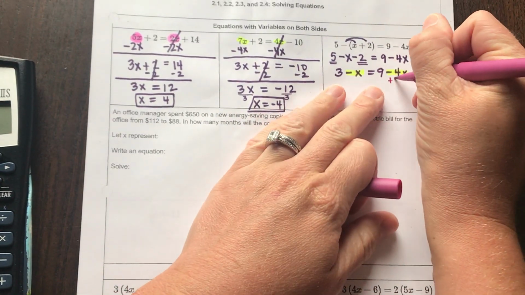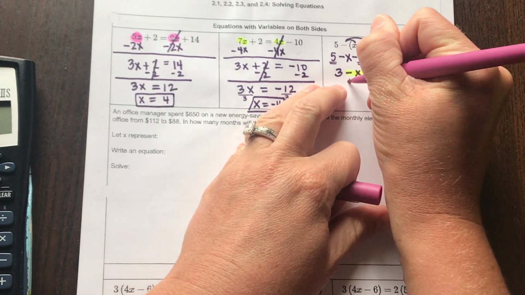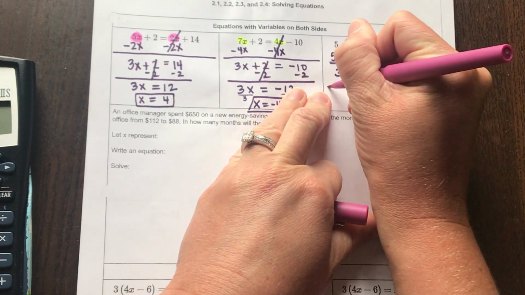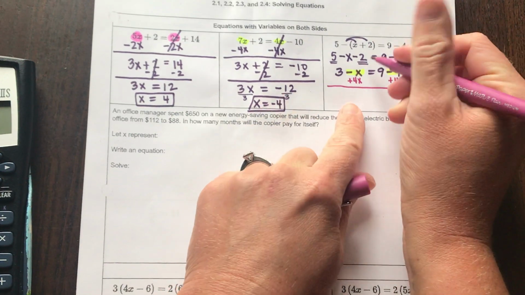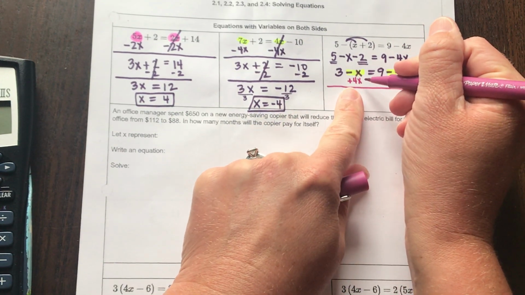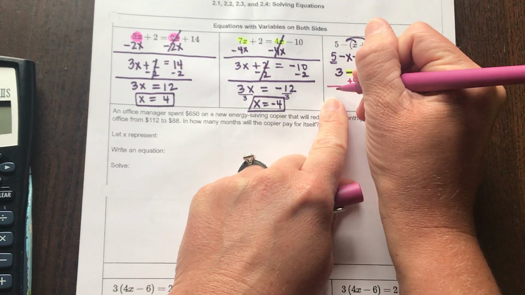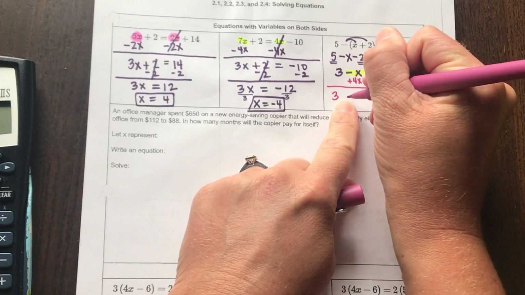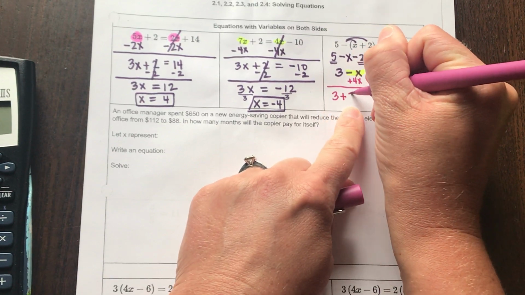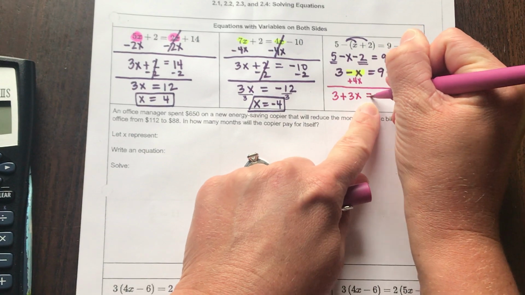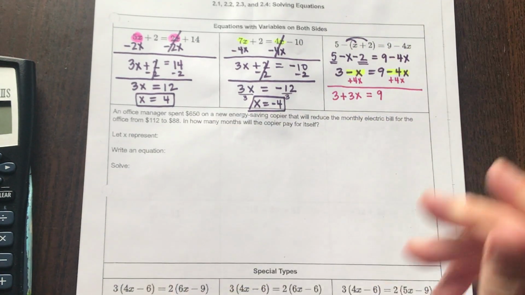So I'm going to add 4x to both sides. And the reason why I'm doing that is so that when I move my variable, my coefficient will be a positive. Now when I simplify, I will have 3 plus 3x is equal to 9.